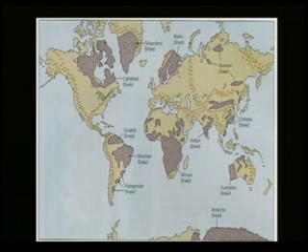And here we see the shields of the continents. Note the Canadian shield of North America. Check out the mountain belts as well. And there are younger rocks that are covering parts of the shield. And this would be platform.